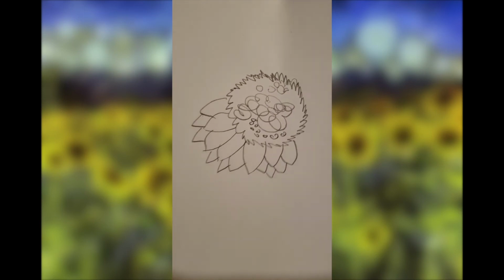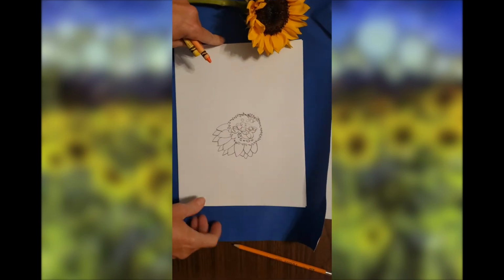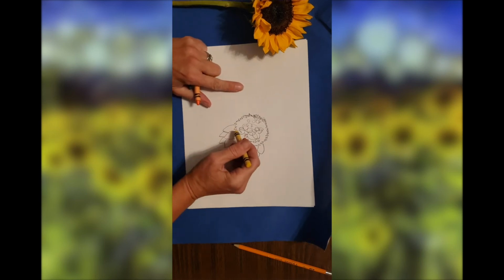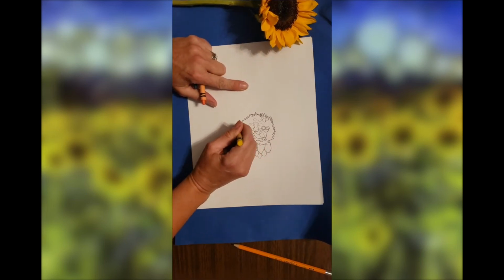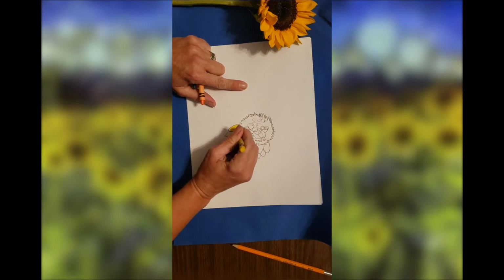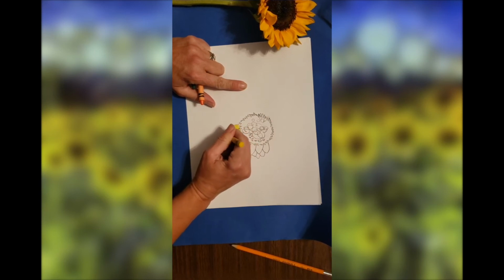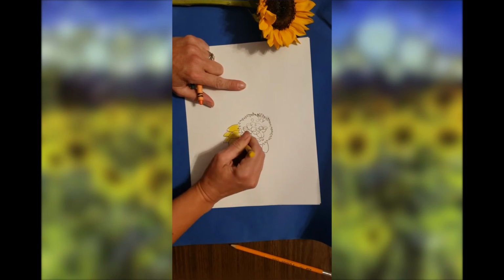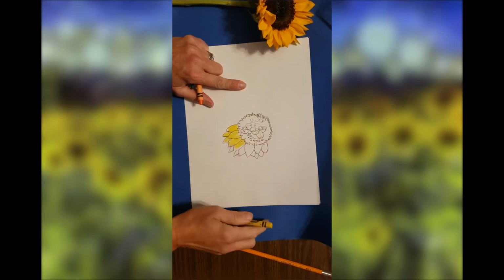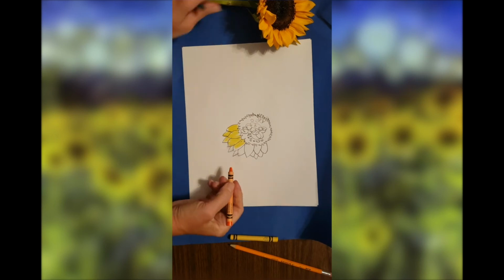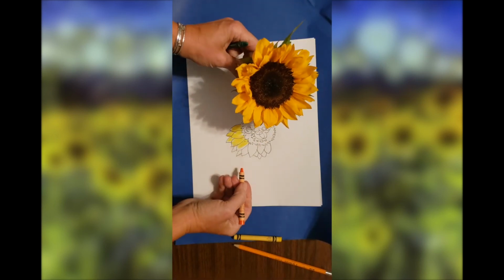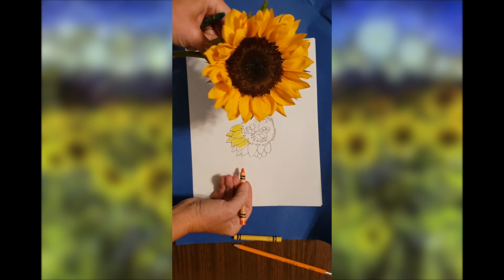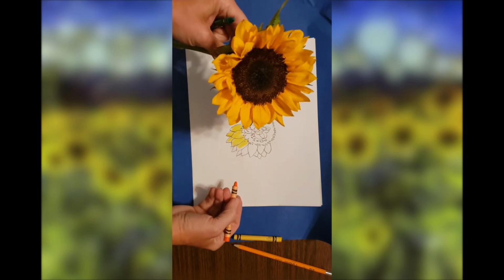So keep on drawing. When you're all done drawing a couple of sunflowers, you just want to start adding that vibrant color. So I might start with some yellow. And then I'm going to add a little bit of orange, because I sort of see some orange in there. Don't you see a little orange when you look at this? Some yellow and some orange in that sunflower?